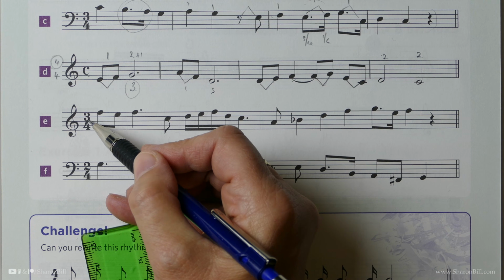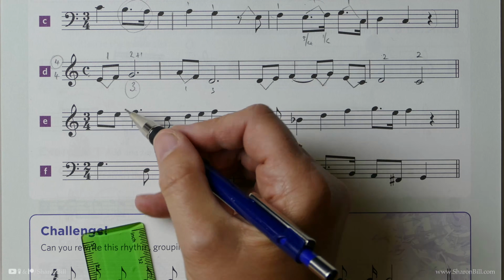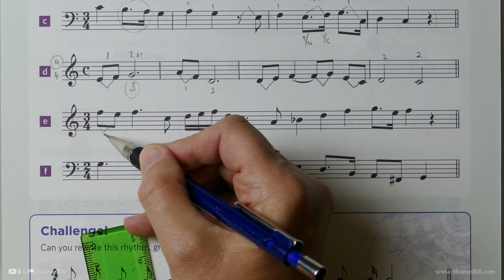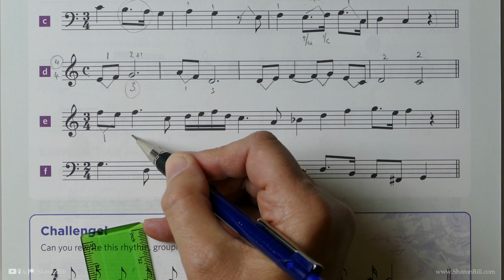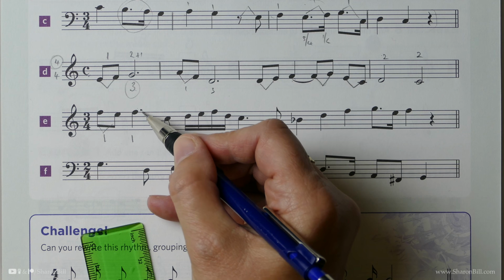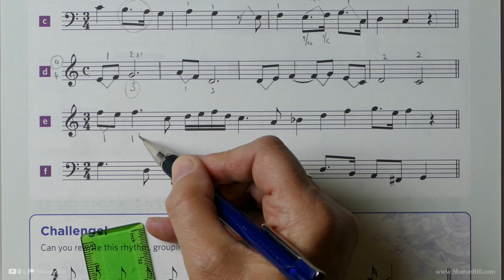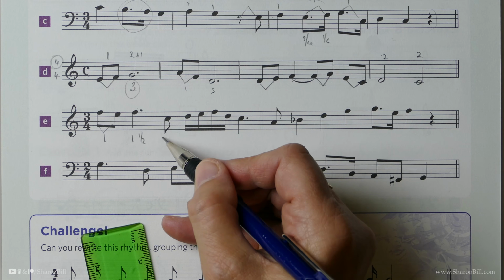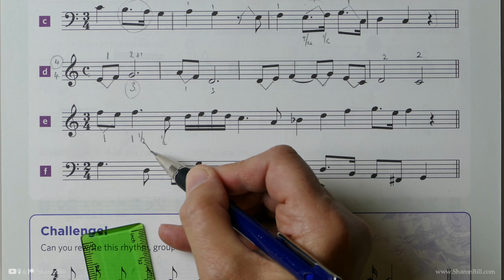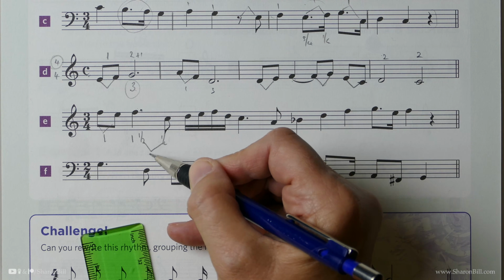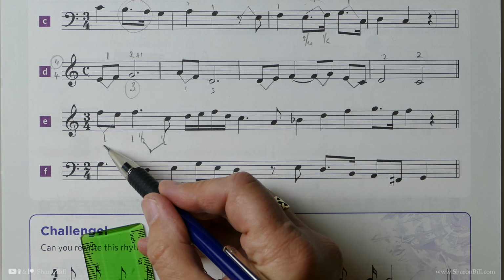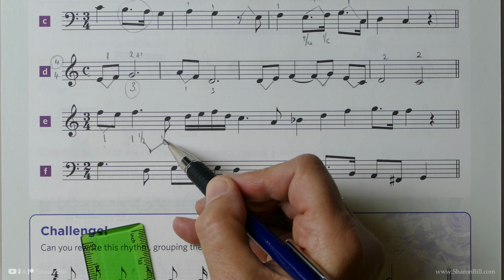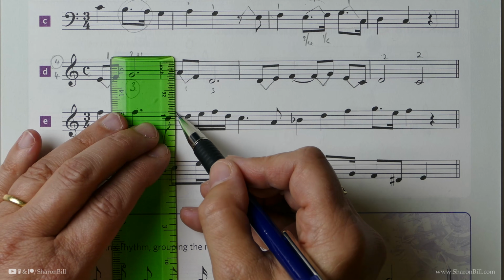Now we're adding to 3 beats per bar. So we have 1 beat there. Half plus a half is 1. A crotchet is 1. The dot after it is worth half as much again, which is worth a half. There is half a beat. So those 2 halves, the dot and the quaver, give us a beat. 1, 2, 3. There's our bar line.